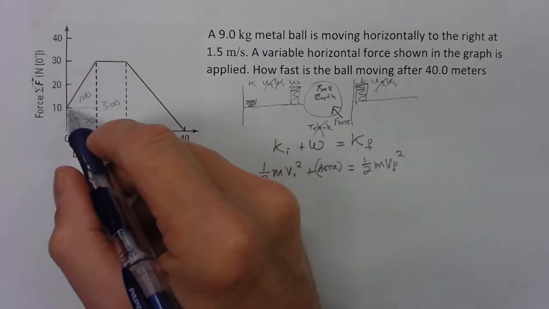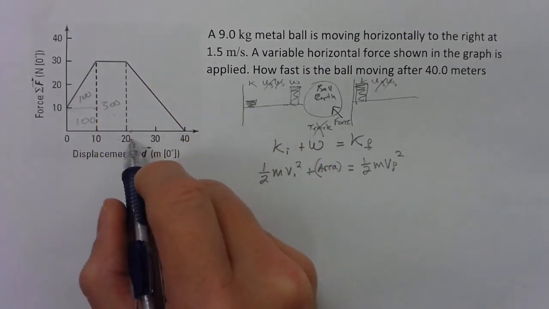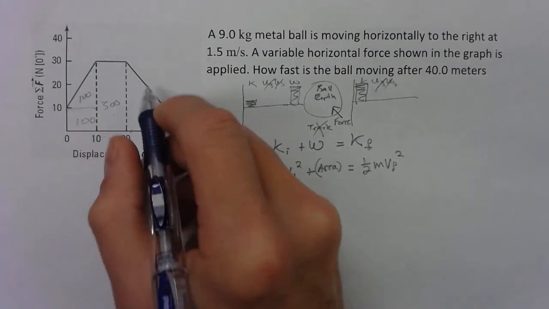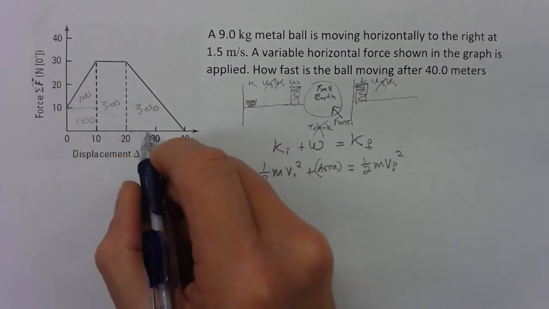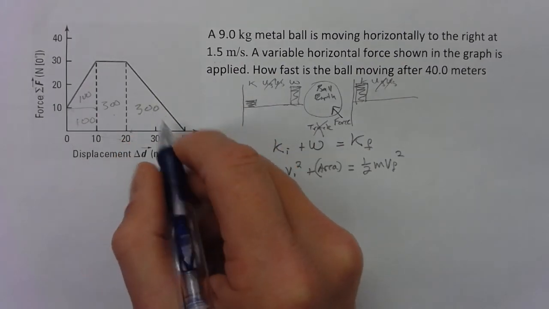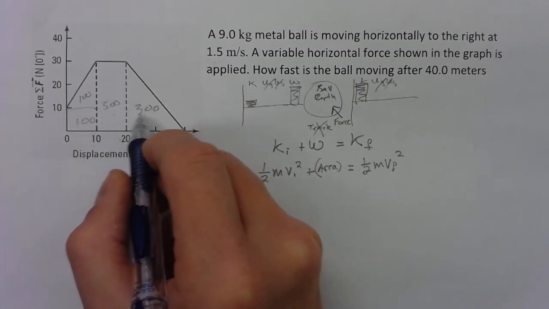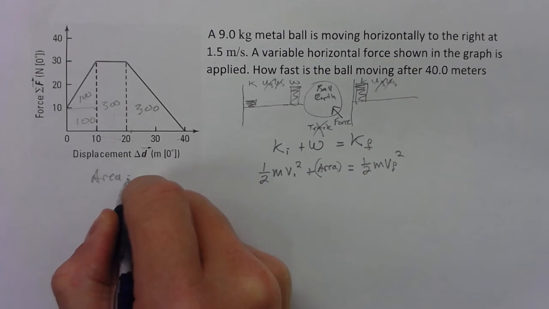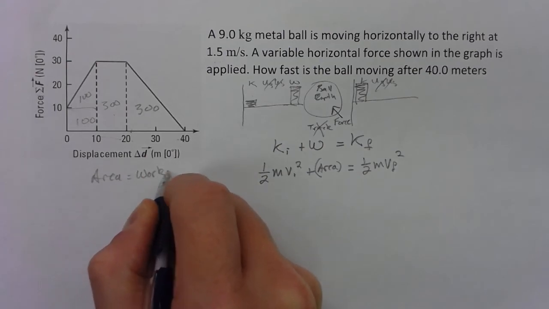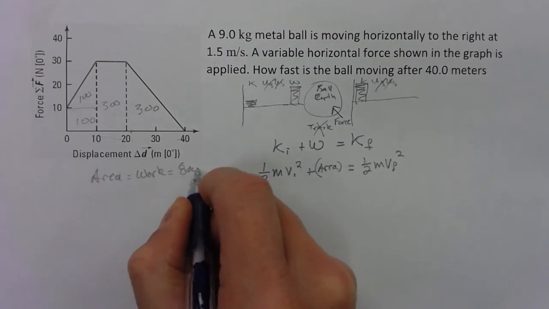Triangle's area is 1/2 base times height. This base is 20, that height is 30, so that's 300 also, right? 1/2 of 20 is 10 times 30 is 300. So we can see here we've got 600, 700, 800. That area, which is the work, is 800 joules.